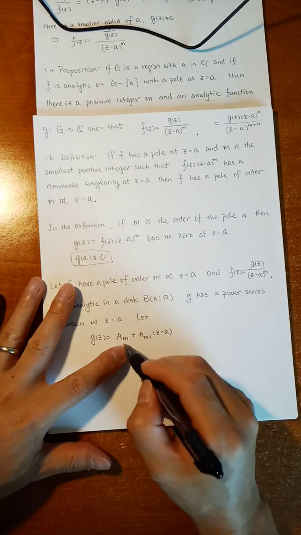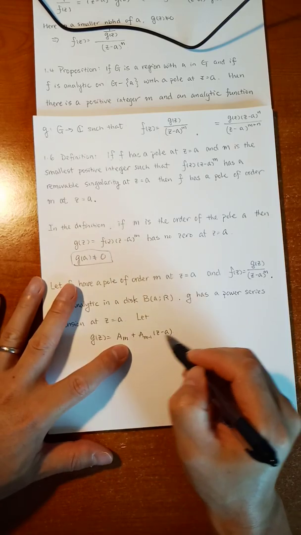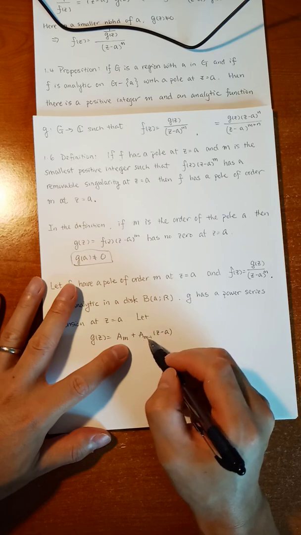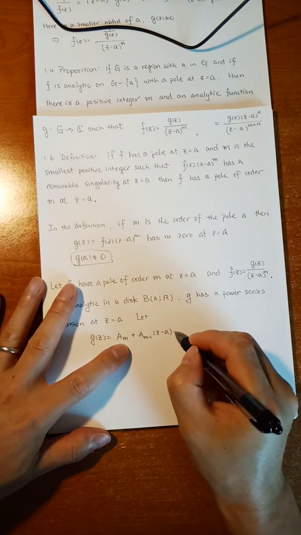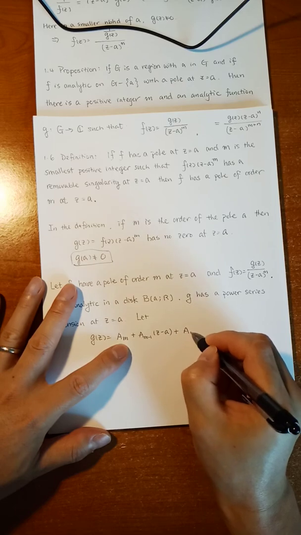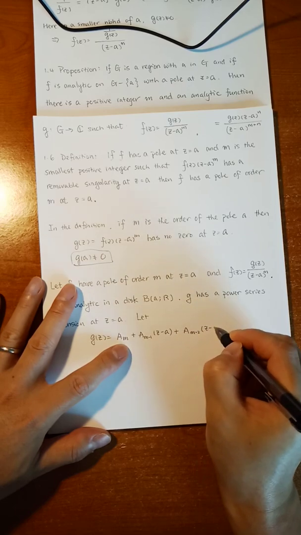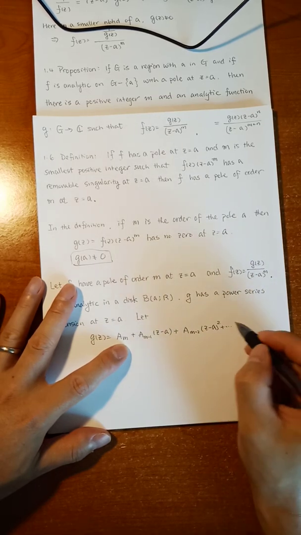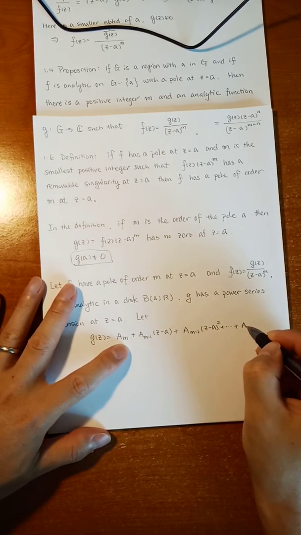This is power m, and then you don't increase, you just decrease: m minus 1, m minus 2. Then a_(m minus 2) times (z minus a) squared, until you reach a_1.